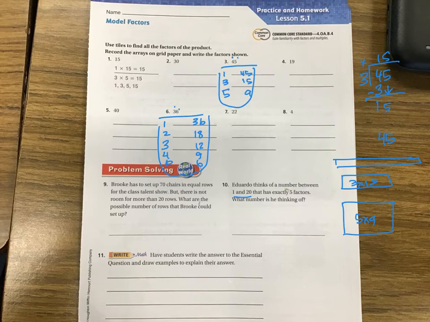4? Well, hold on. In 4 we have 1 and 4 and then 2 and 2. So that has 4 factors. How about 5? No, because 5 is prime. What about 6? No. 6 again just has how many factor pairs? 2. 7? No. Prime.